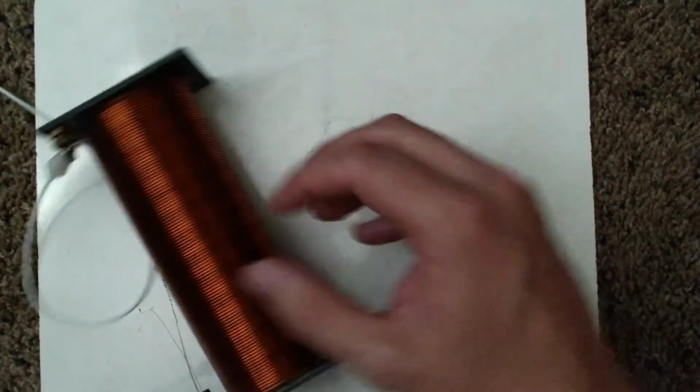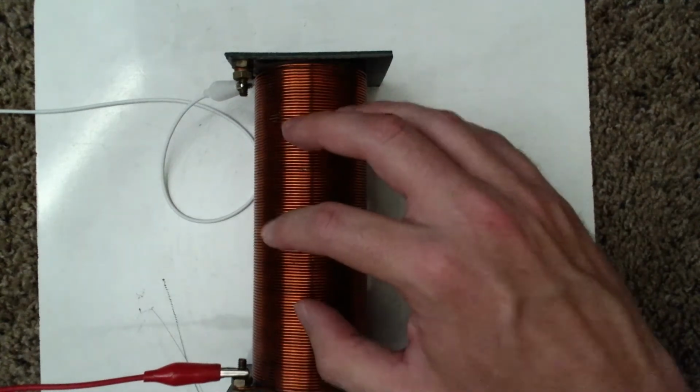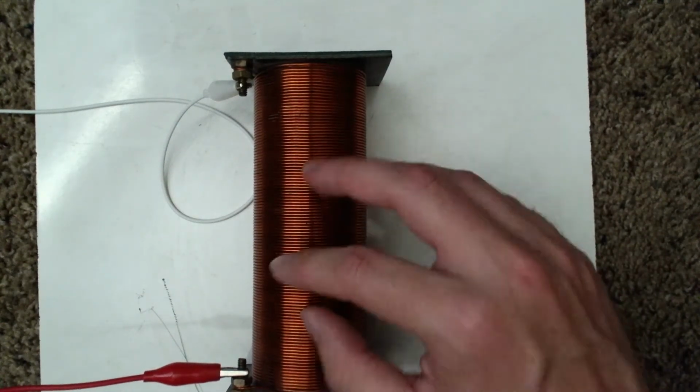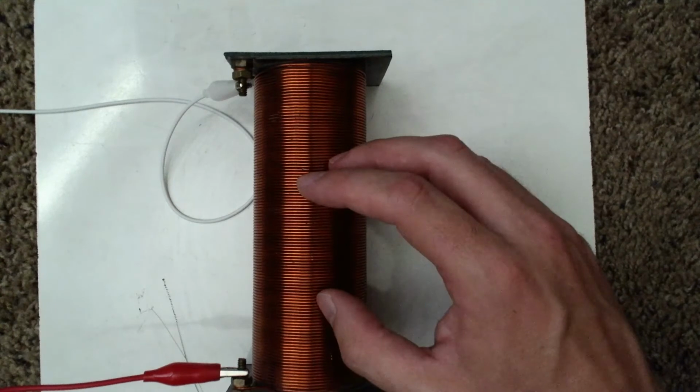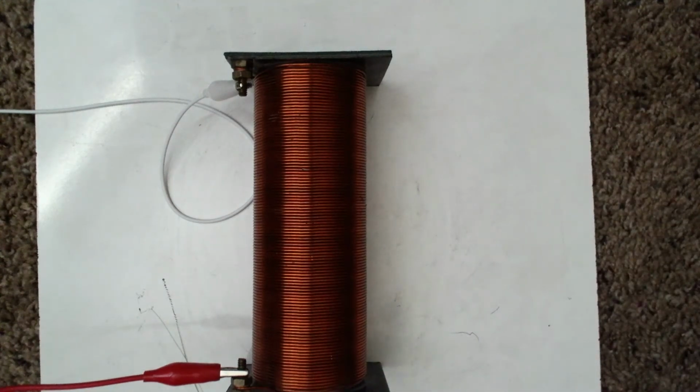So each one of these little wires is creating its own magnetic field, but because I have so many of them in such a small space, they're now creating a very large magnetic field. So that's kind of how electromagnets work in abstract terms.